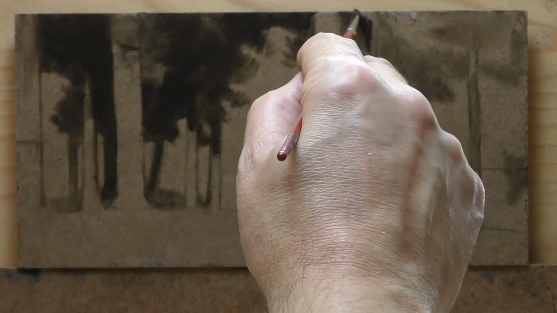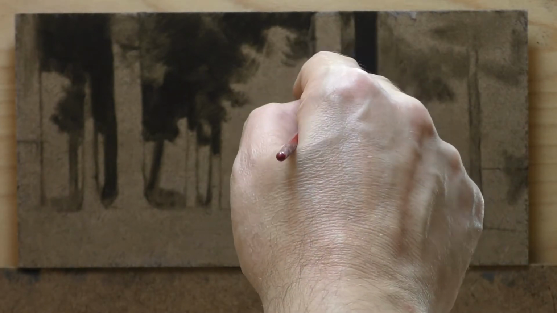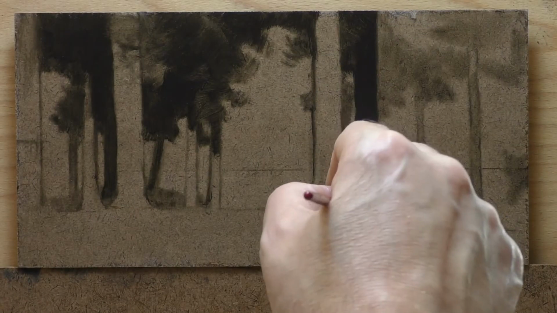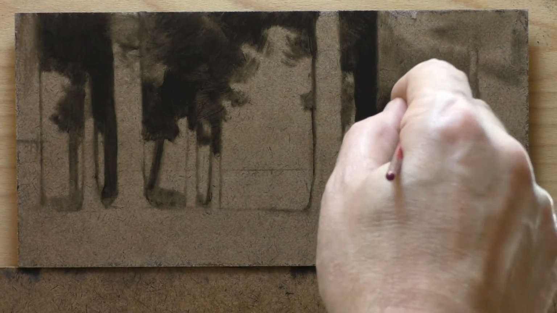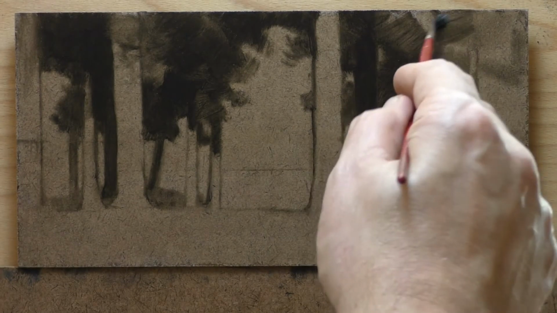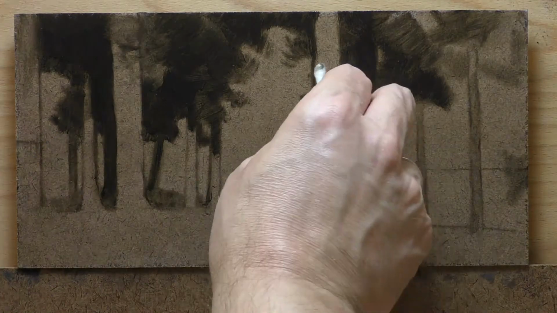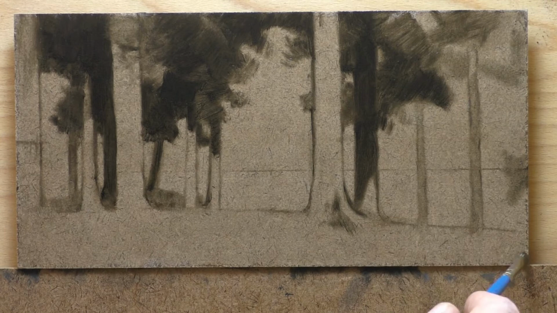I kind of liked the houses. I took a quick shot at putting them in and just didn't like them. If it was a little bigger painting, I could have found a little spot for them, but they were distracting, so I just left them out. I wasn't absolutely sure how I was going to resolve it, but I just kept going and kept working.